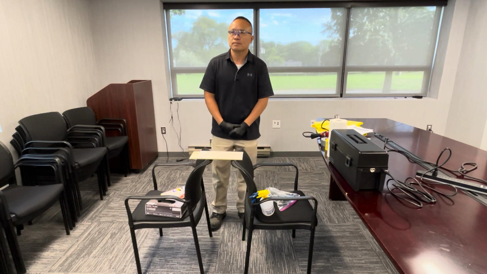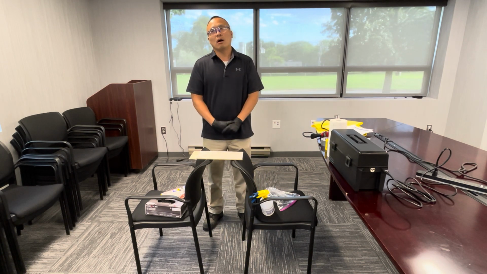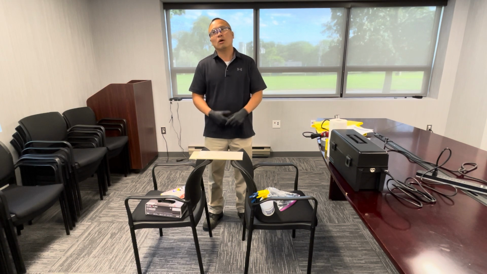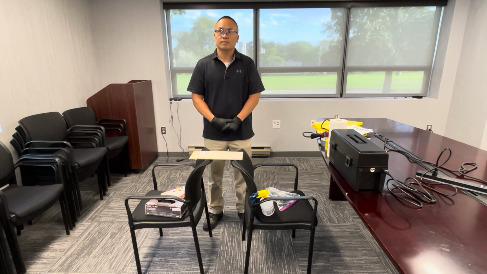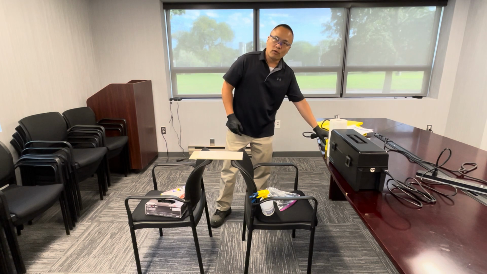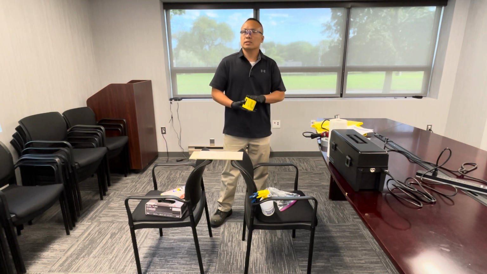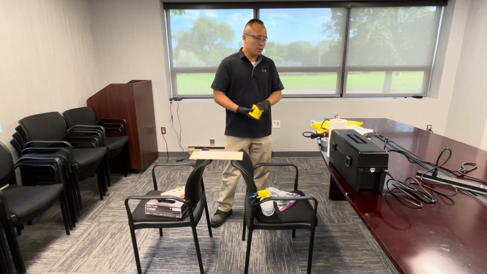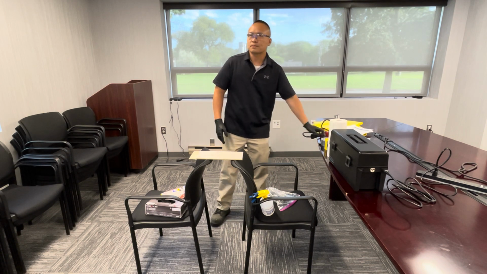The WRR might require you to alter the building's HVAC system or possibly shut it off. Additionally, it might ask you to follow a specific lockout tagout procedure as well.